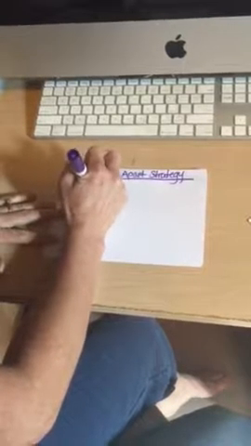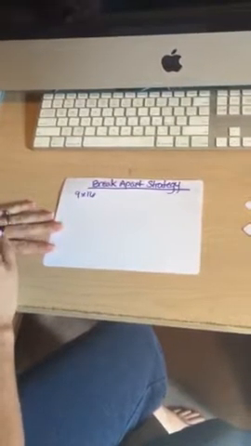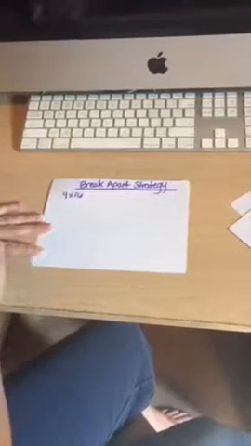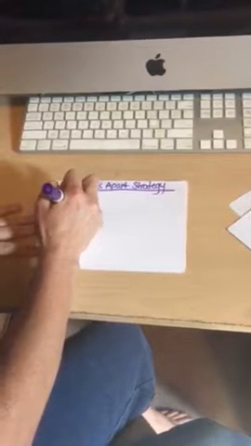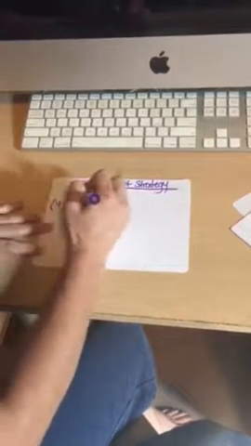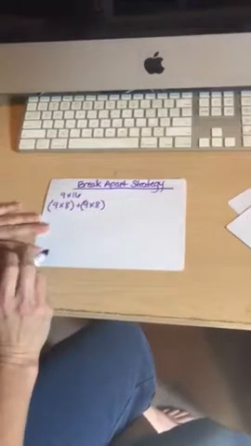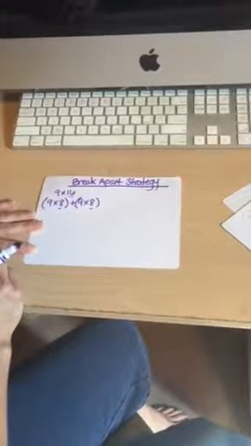So for example, I have 9 times 16. Okay, for some people 9 times 16 is a little too complicated, so you can break it apart. I'm going to choose to break the 16 apart because it's the bigger number. So then I could break it to 9 times 8 plus 9 times 8. And I get this from the 16 because 8 and 8 equals 16.